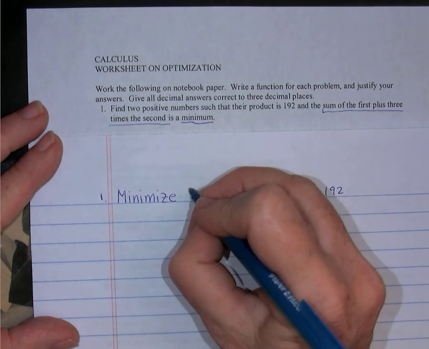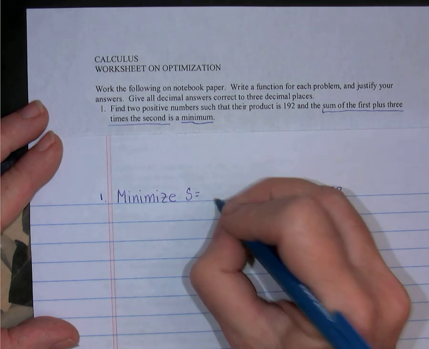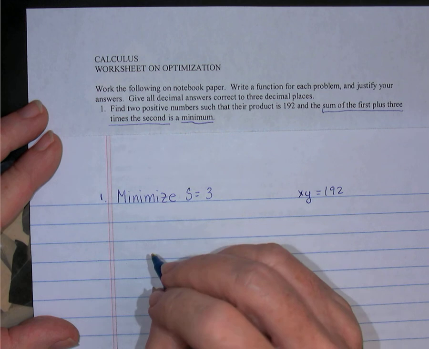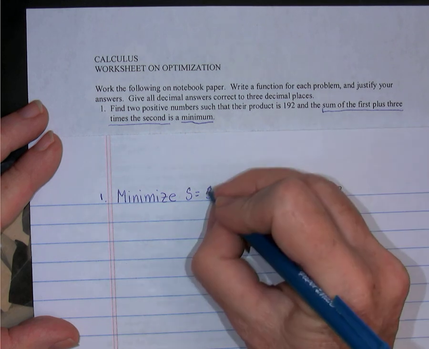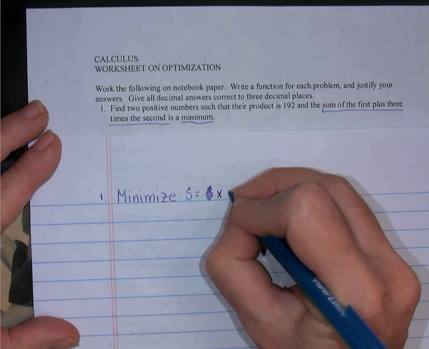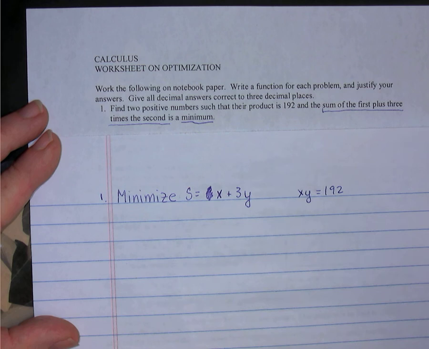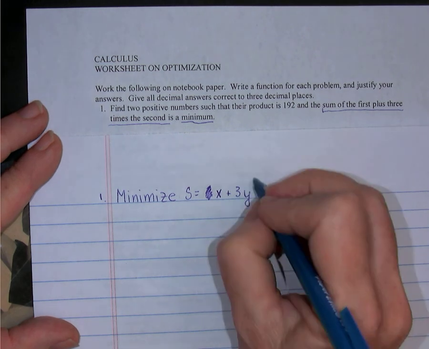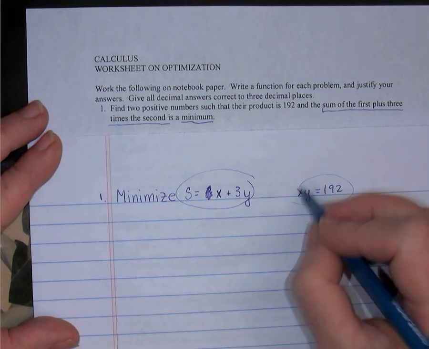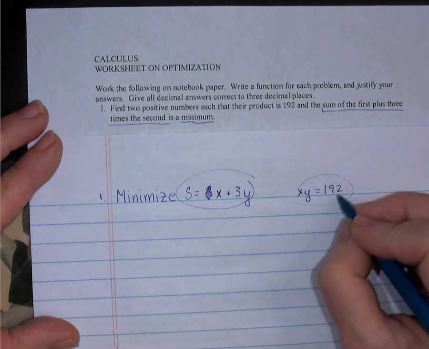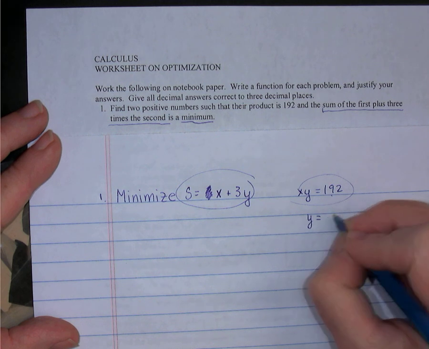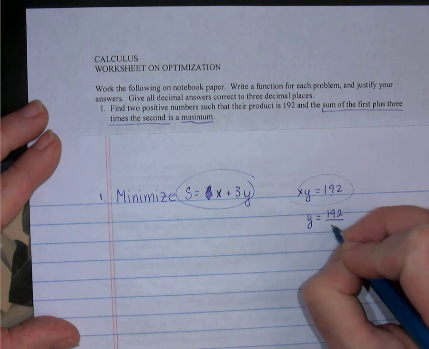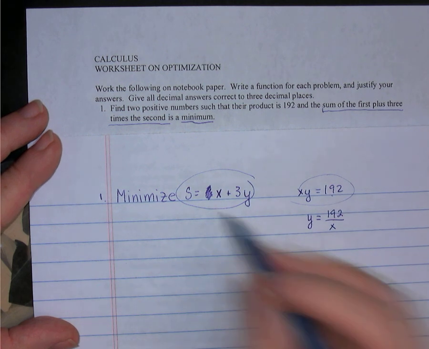So let's call that S. That's our sum, and I'm going to represent it as the sum of the first, which is just X, plus 3 times the second. So this is our objective function. This is our other little bit of information. As you know, this is only there to get rid of one of the variables. So I'm going to solve for y and substitute it back in here.